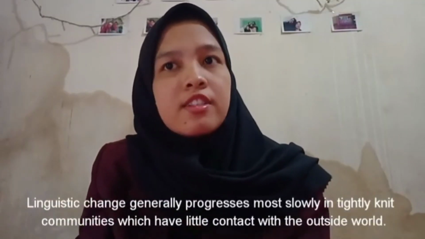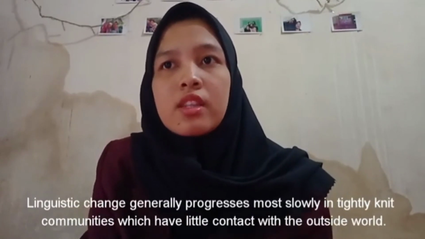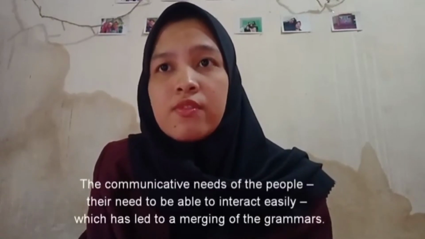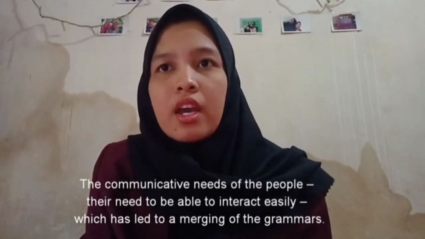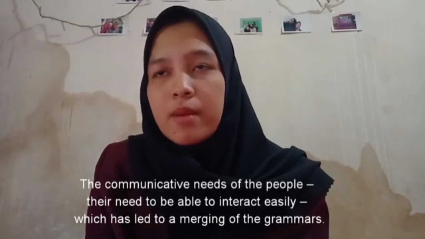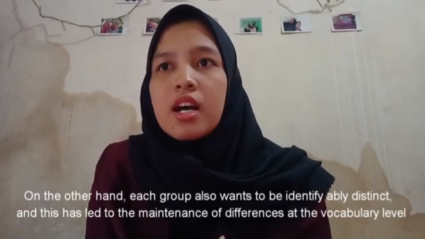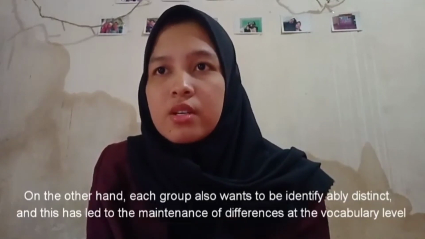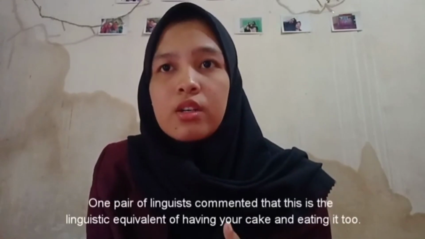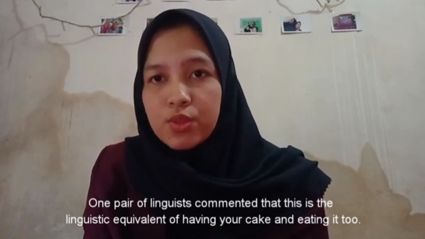Linguistic change generally progresses most slowly in ethnic communities which have little contact with the outside world. The communicative need of the people, their need to be able to interact easily, has led to a merging of the grammar. On the other hand, each group also wants to be identifiable at a distance, and this has led to the maintenance of differences at the vocabulary level. One linguist comments that this is the linguistic equivalent of having your cake and eating it too.